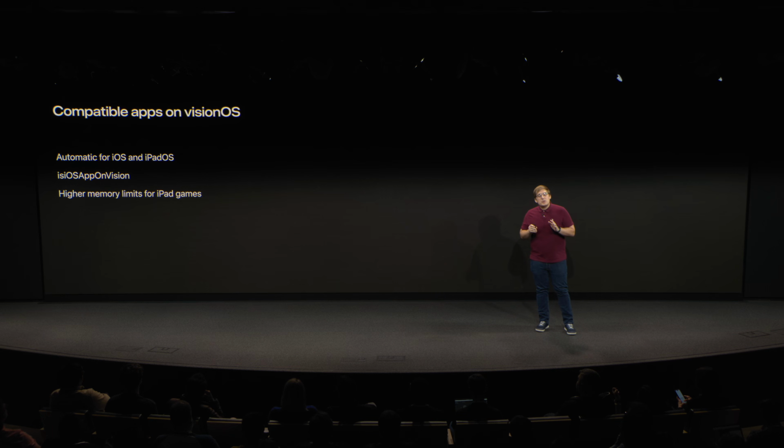And we also want to ensure your most graphically intensive games look their best. That's why, new in visionOS 26, memory limits have increased for performance-intensive iPad games. This means you can bring your highest quality assets to visionOS with confidence.